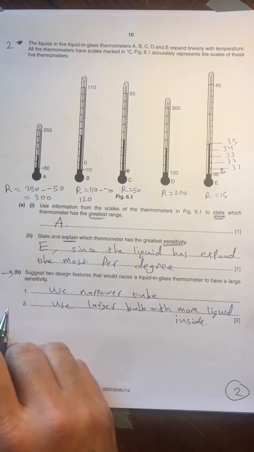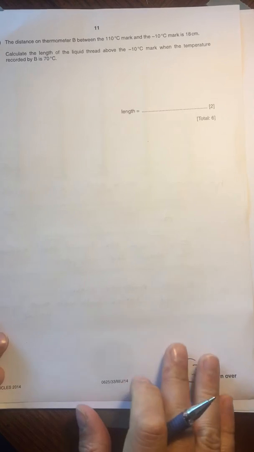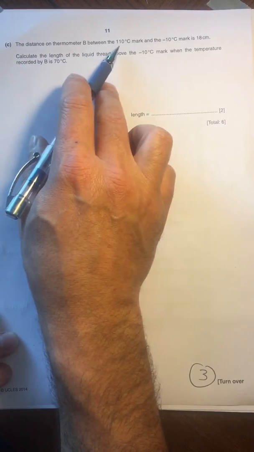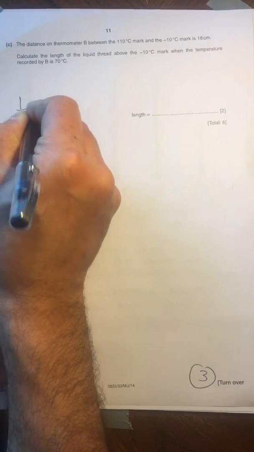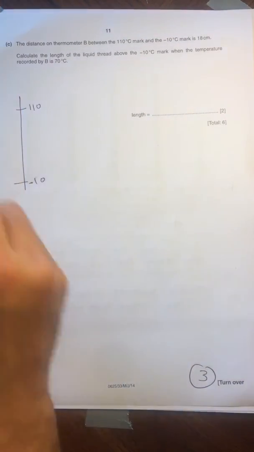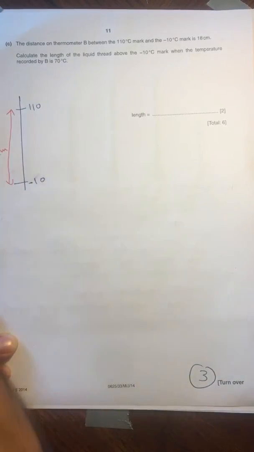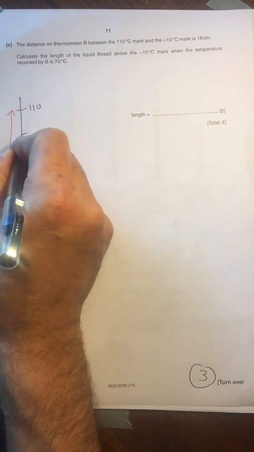Now the other one is question 3, page 3, sorry. Now he's saying the distance of thermometer B between the 110 and negative 10 is 18. So the distance from negative 10 to 110, all of this distance, 18 centimeter. Calculate the length of the liquid from the negative 10 to the 70, here 70.